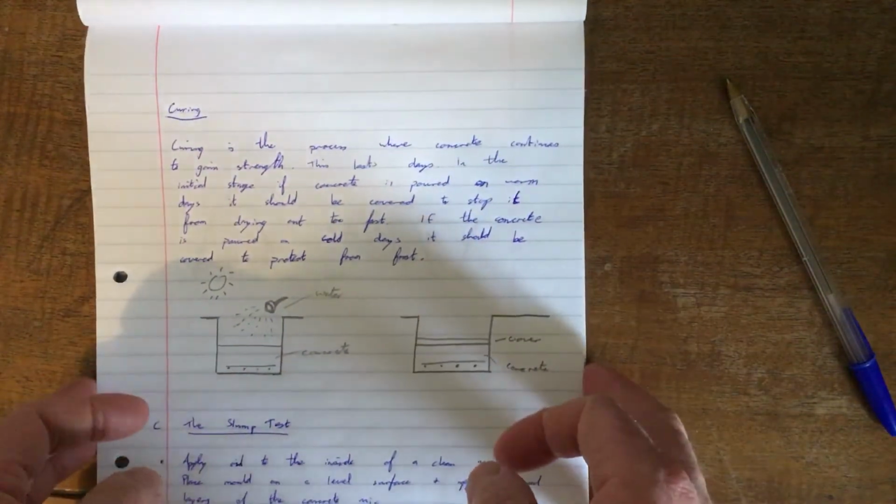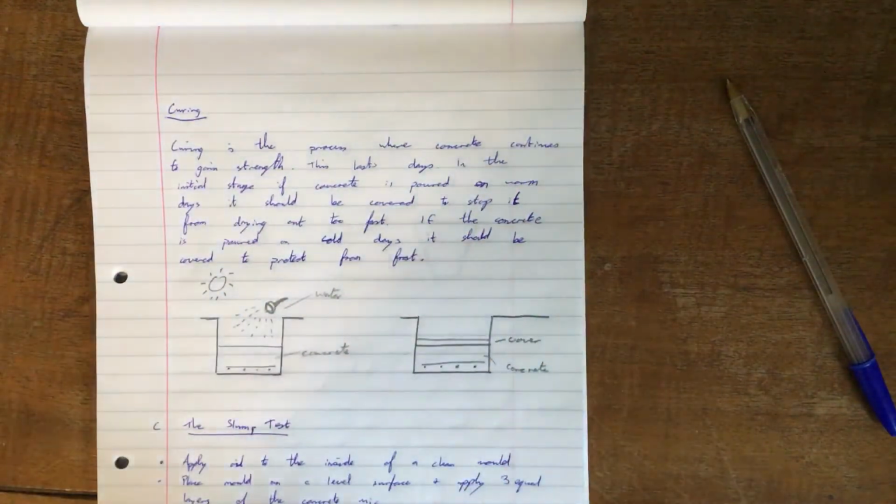Next up is curing. Curing is a process where concrete continues to gain strength. This can last days, weeks, or even years. In the initial stage, if concrete is poured on a warm day, it should be covered to stop it from drying out too fast, or water applied. If the concrete is placed on a cold day, it should be covered.